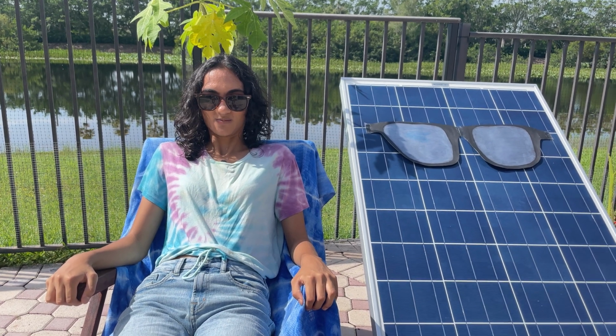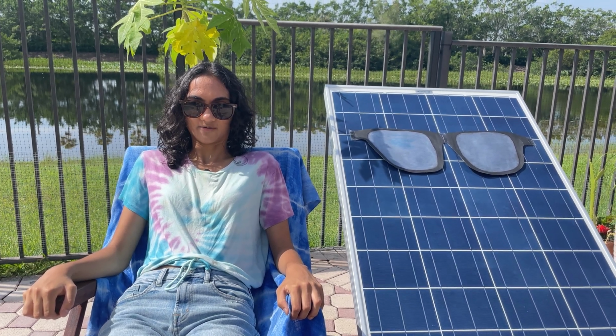So the next time you see a solar panel, think of the photoelectric effect. But for now, we're going back to soaking up more sun.